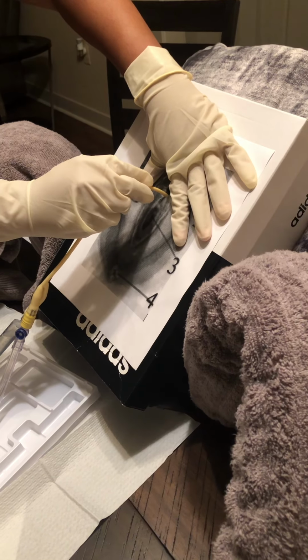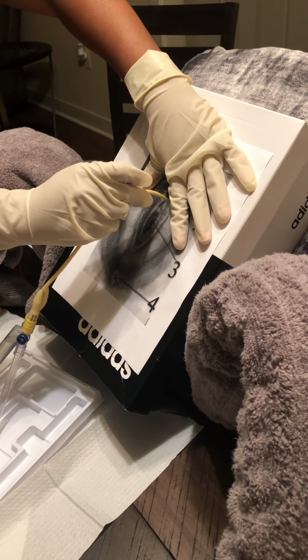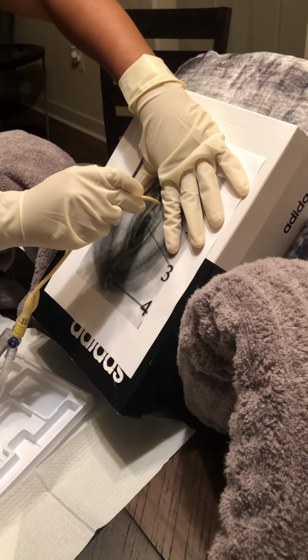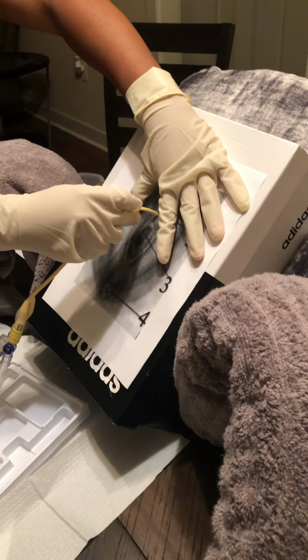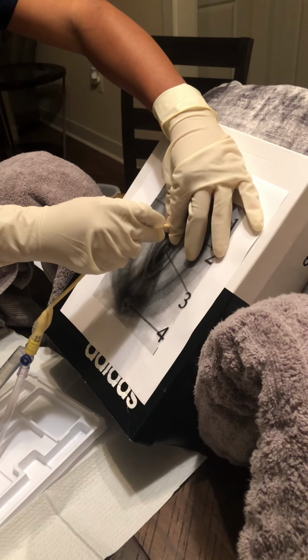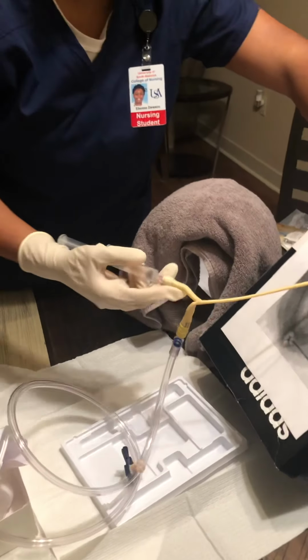After that, you would grab the catheter with your non-dominant hand to keep it in place, and then you would inflate the balloon.